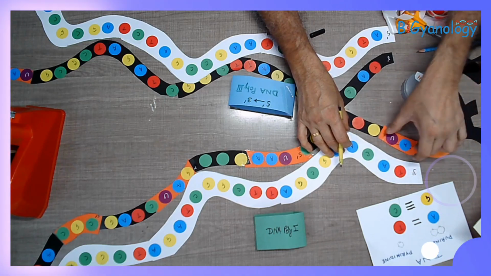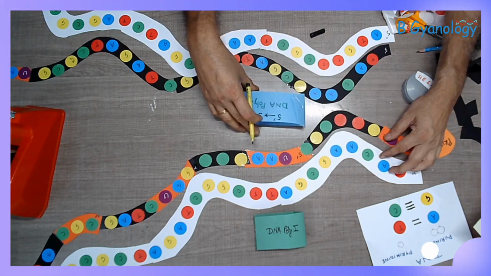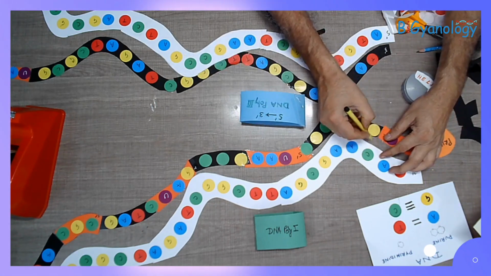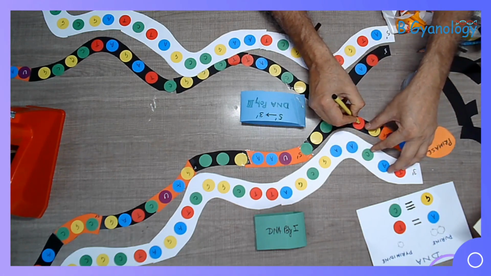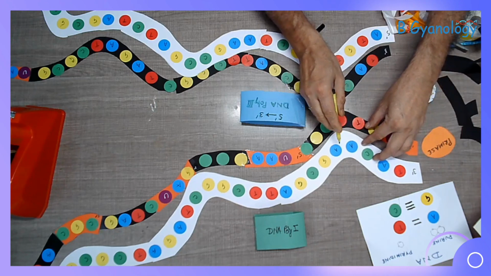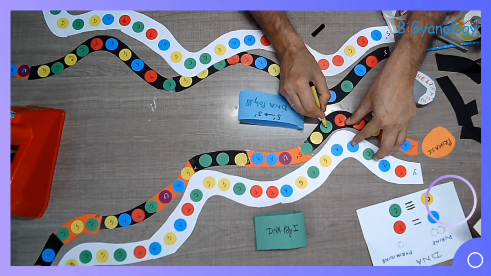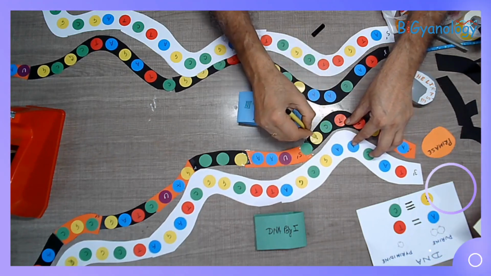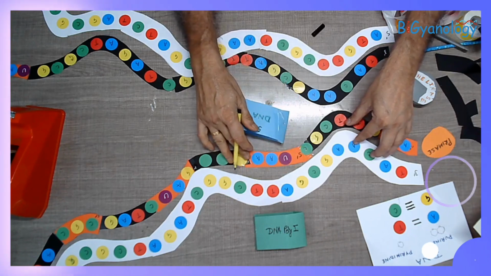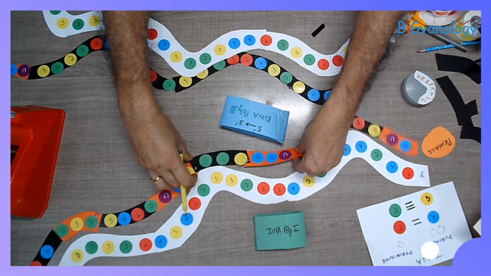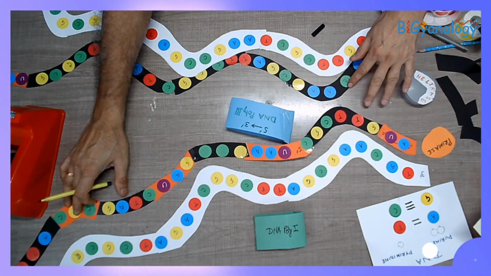RNA primer. After this primer, DNA polymerase starts making guanine opposite cytosine, adenine opposite thymine T, adenine again thymine T, G here becomes C, C here becomes G, G here becomes C. So this small fragment of DNA, that is the Okazaki fragment, completes.